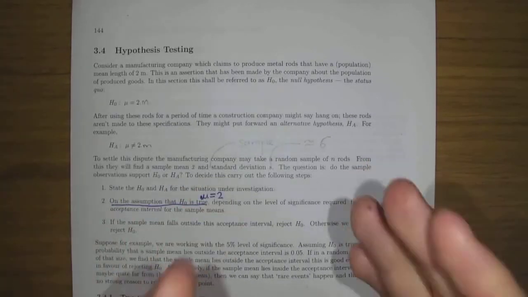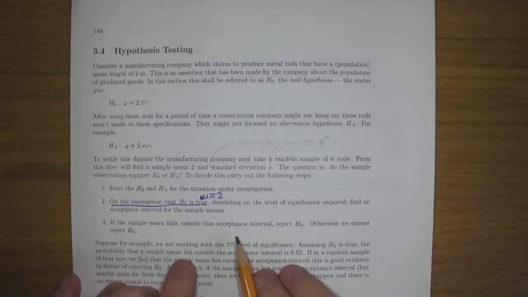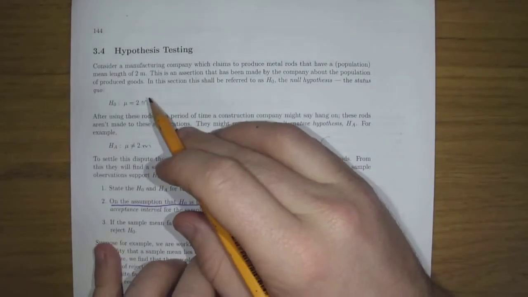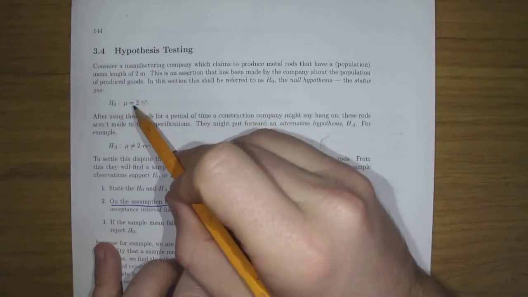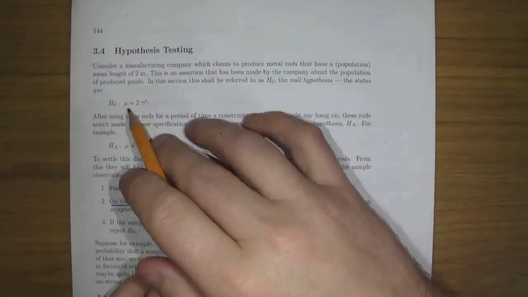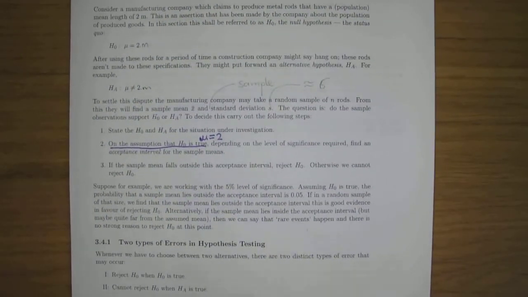But basically, we look at a range of values that are consistent with this. If the sample mean falls outside this, we reject this. So you reject the null hypothesis. You say you don't believe this is true anymore, and really you have to investigate further. Otherwise, you cannot reject this. There isn't enough evidence.